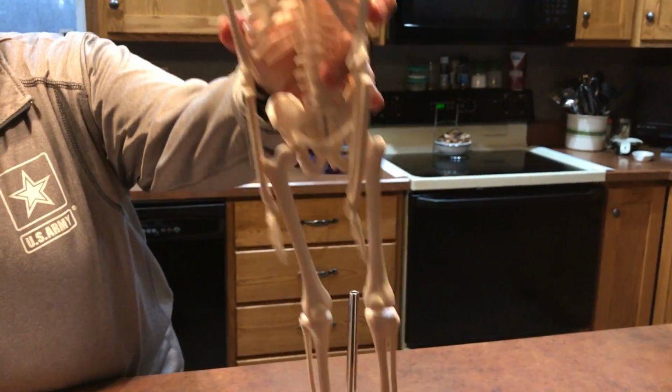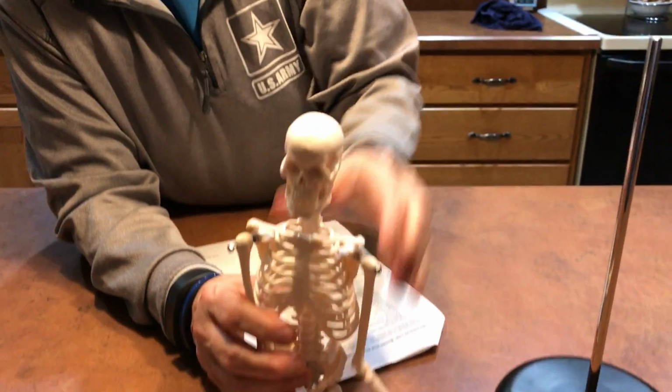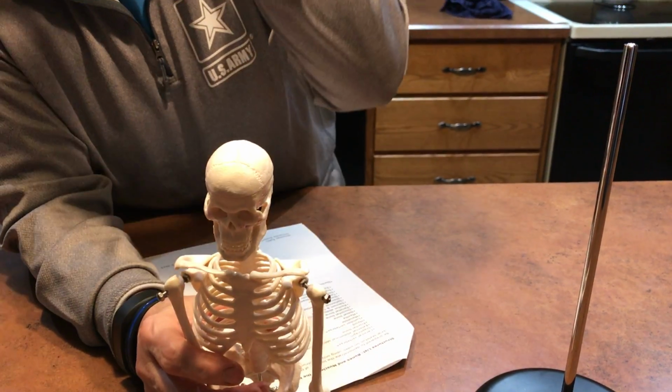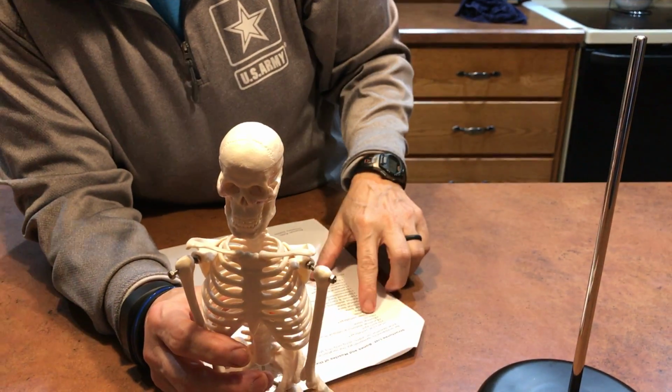We're going to go back to here, I'm going to hold this. So this is the frontal bone. You can see the suture in the top. So it's actually your forehead that is the frontal bone.